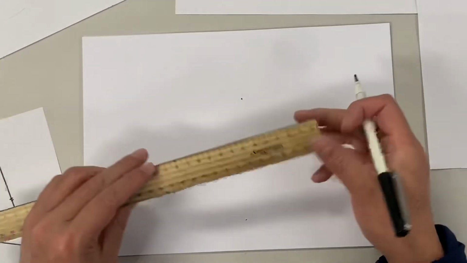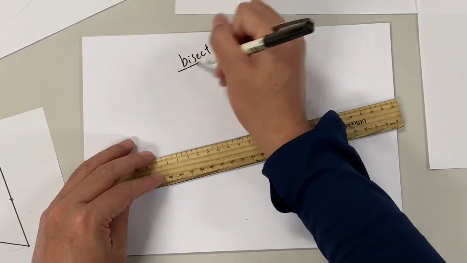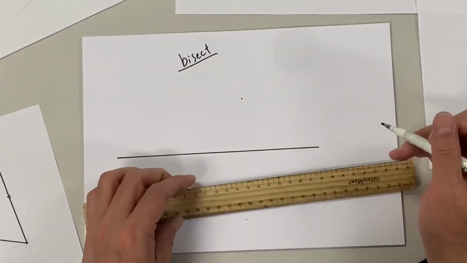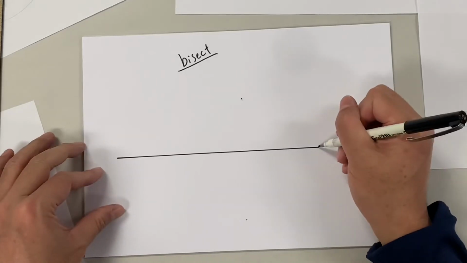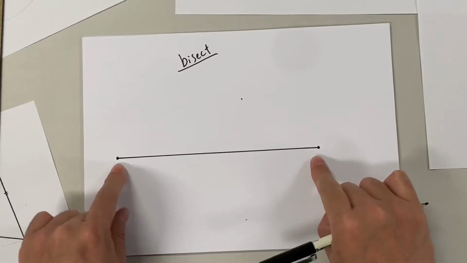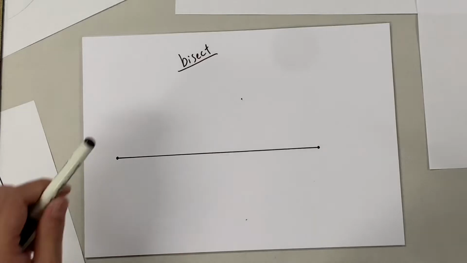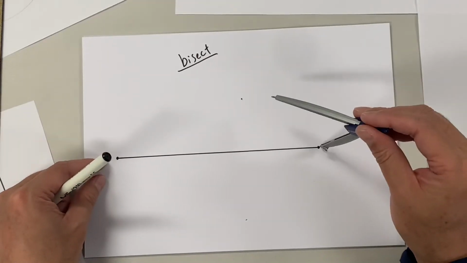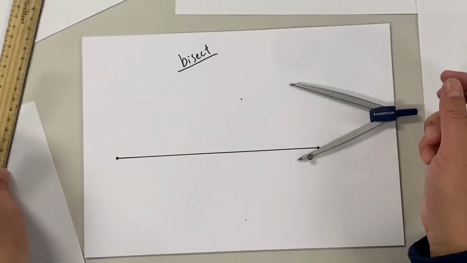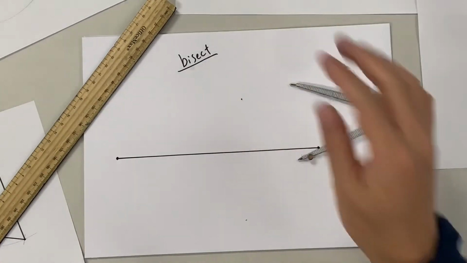Right, this one now, I'm going to bisect. That means I'm going to cut this line in half. So I have a line, and I want to find the center point of it. This is the end of this line, or sometimes we call this a segment. So I want to find halfway between this dot and this dot using a compass and of course a ruler. Now let's try it.